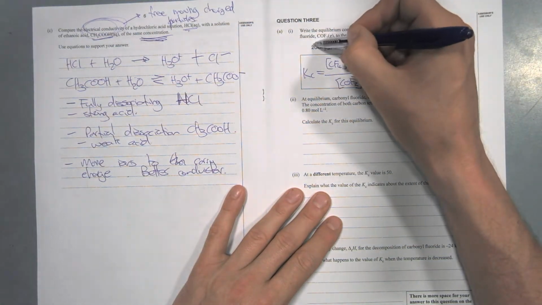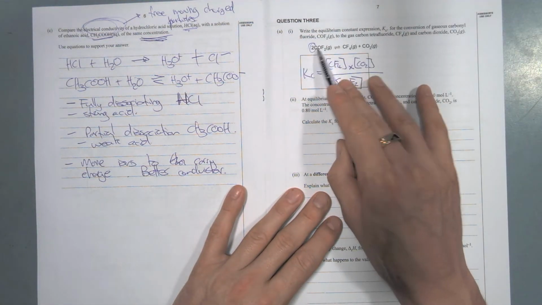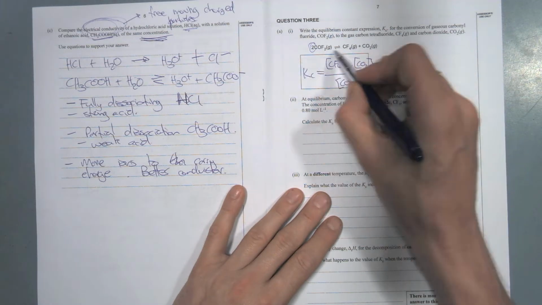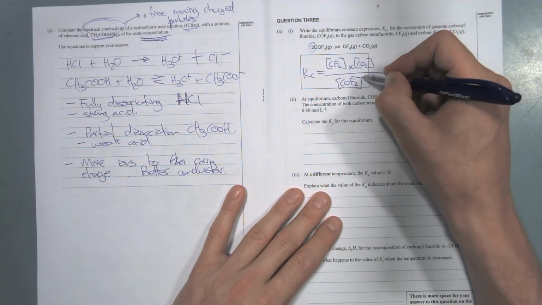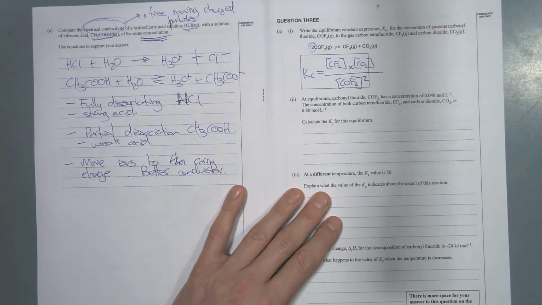Now just remember that we've got a 2 here, 2 moles of this to 1 of this and 1 of this, so we need to put that into our equation. We can put that in with a squared up there, okay?